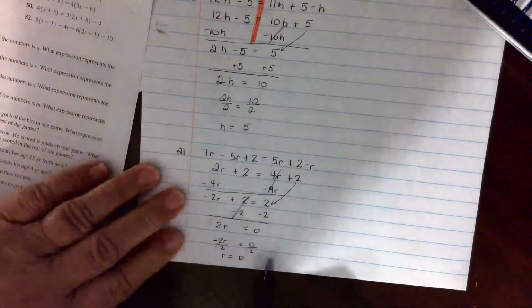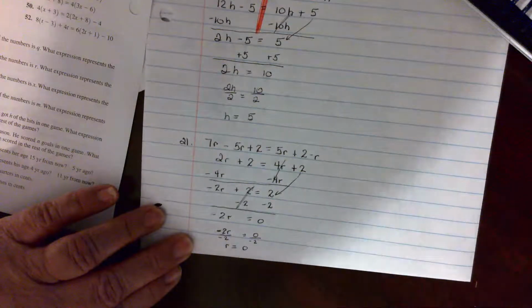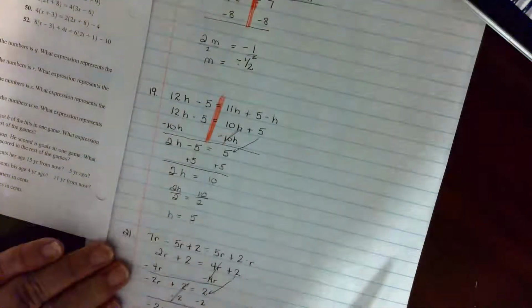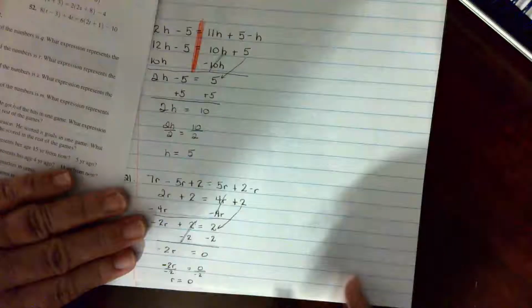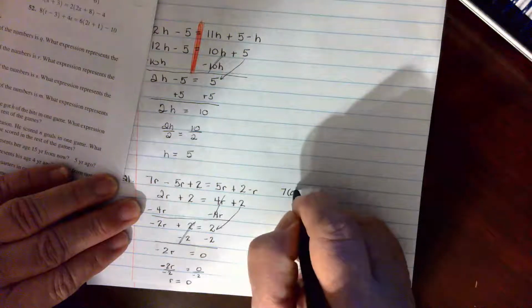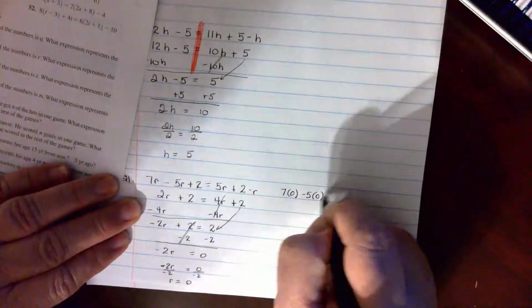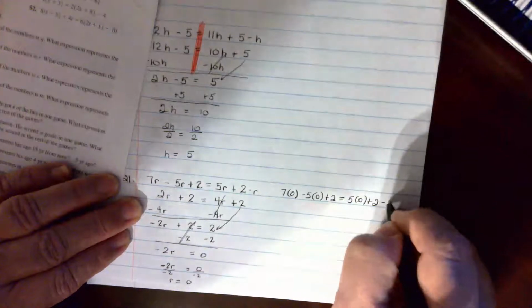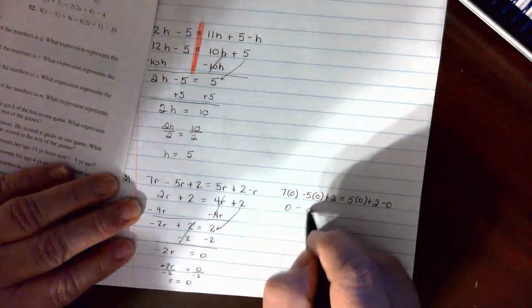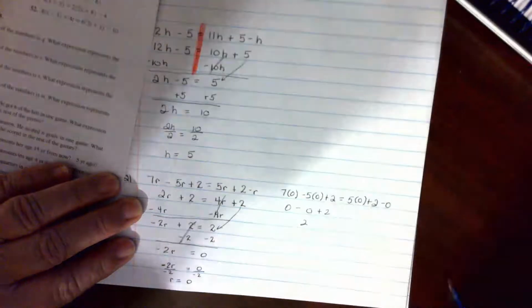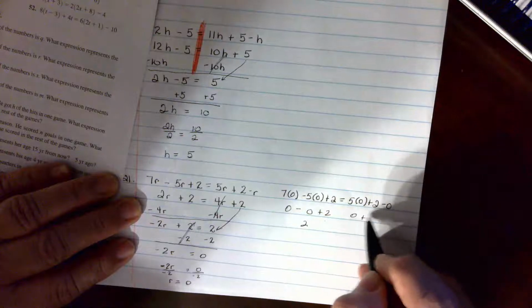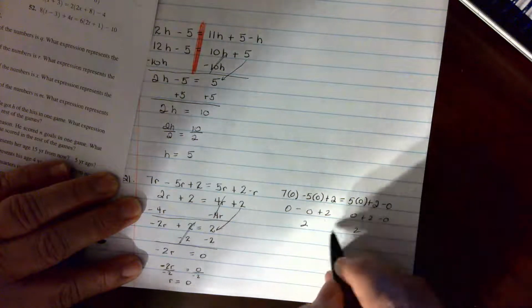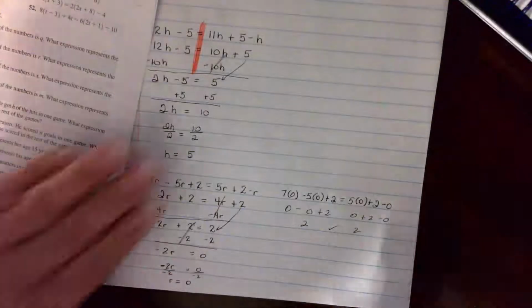Now I need to divide both sides by this negative 2, and 0 divided by any number is 0. So my answer for that problem is just r equals 0. And again, if you wanted to check it, you would replace 0 for the r in every place. And that would be 0 minus 0 plus 2, which is 2. And on this side, we'd have 0 plus 2 minus 0, which is also 2. So that would tell me that that checks.